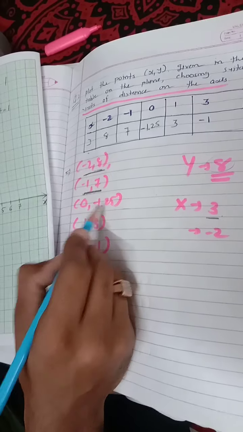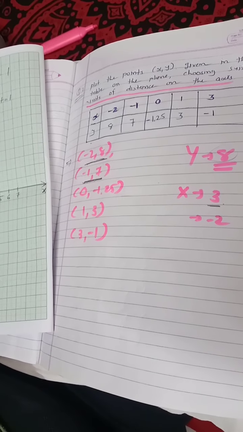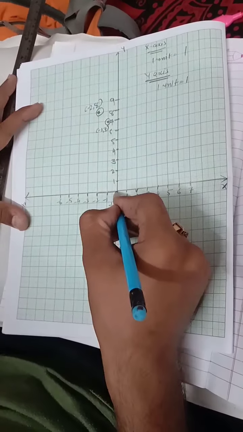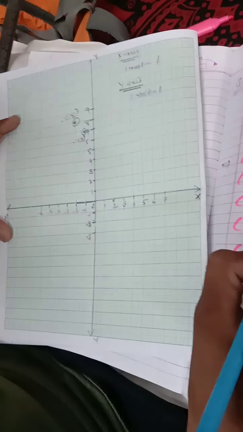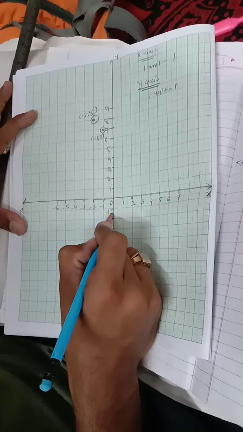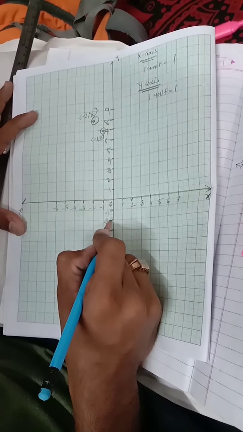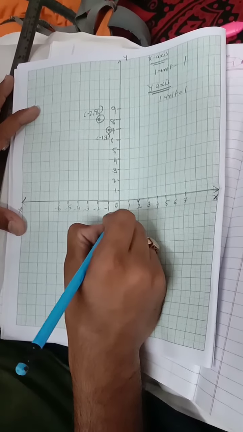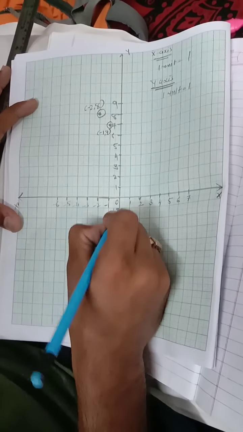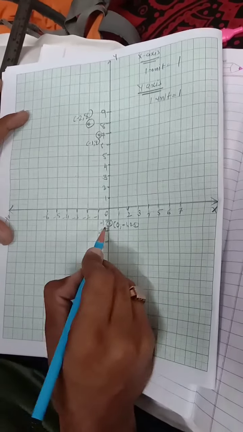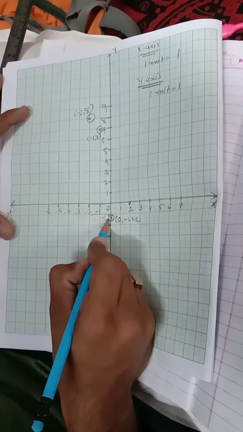Now (0, -1.25): x is 0, so we cannot move on x, only move on y. Clear? And -1.25 lies between -1 and -2, so somewhere here it is, your point (0, -1.25), in between these two lines.